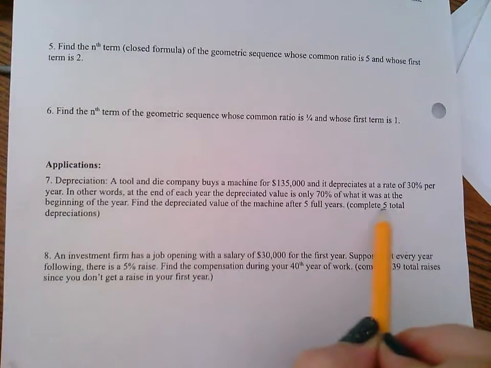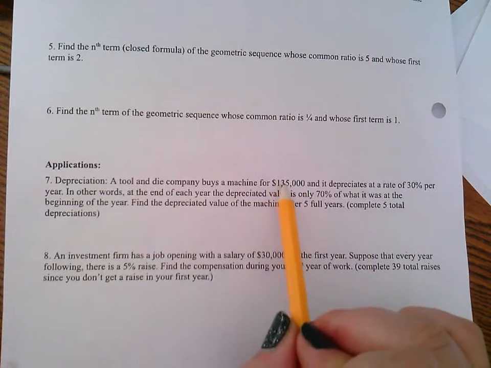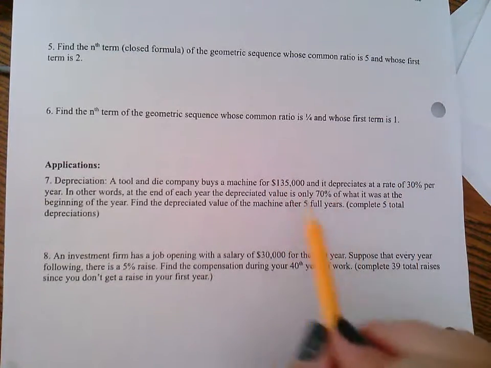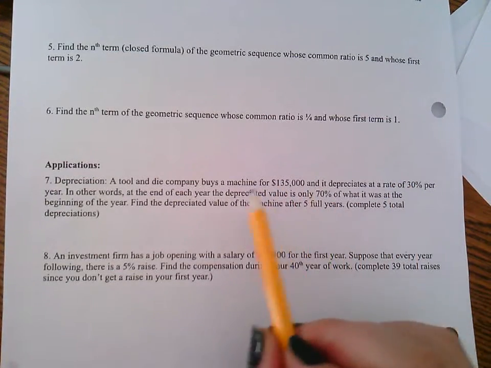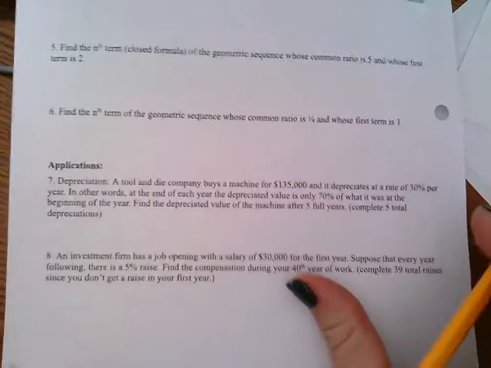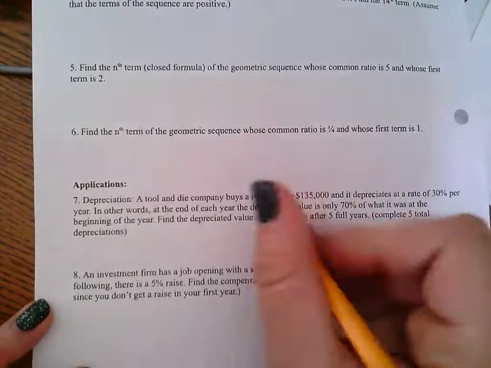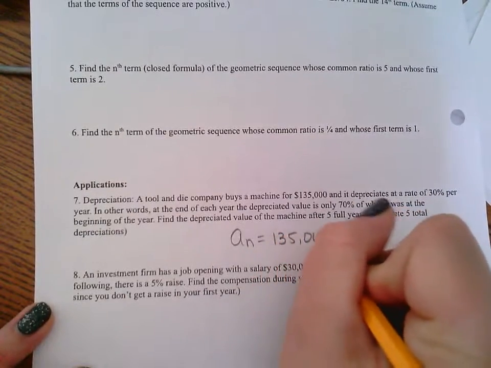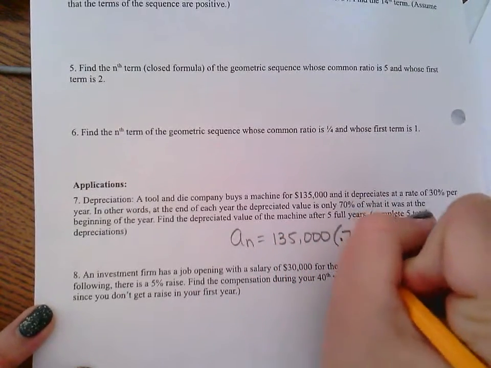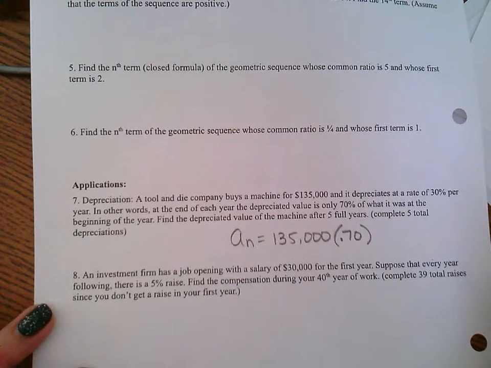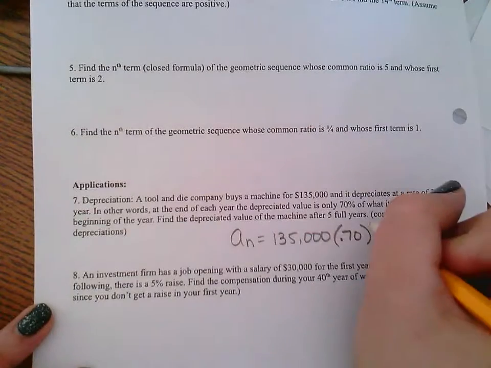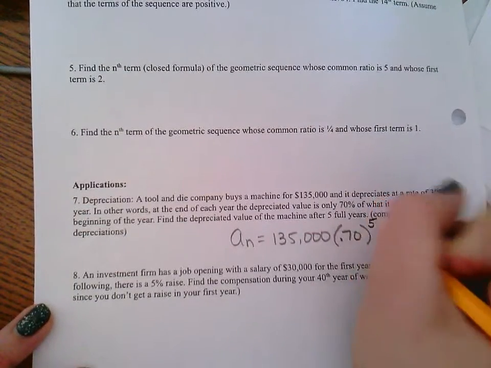So it starts at 135,000 and depreciates 5 times. So in this case, you don't want to do n minus 1. You want to do 5 total depreciations. So your equation is going to be that you started at $135,000 and you're retaining 70% of the value. So it's worth 70% of 135,000 5 years later.